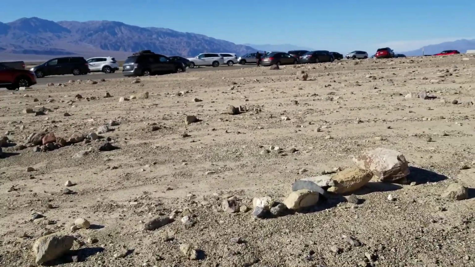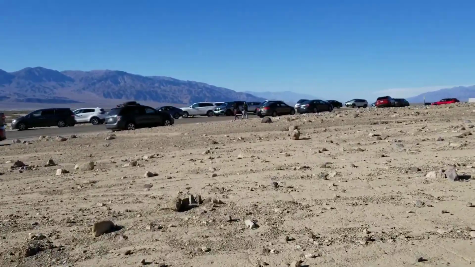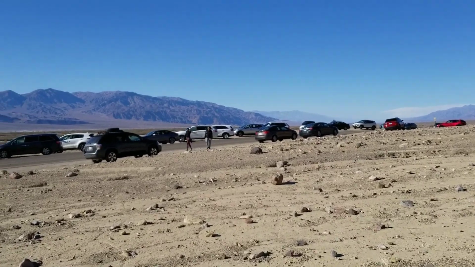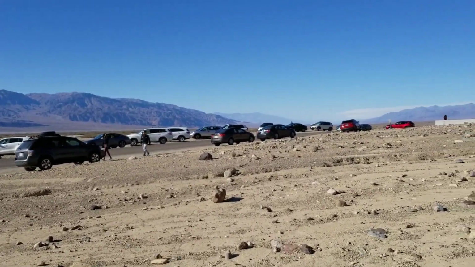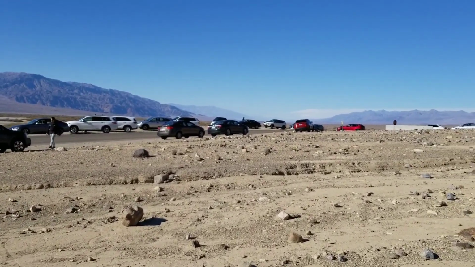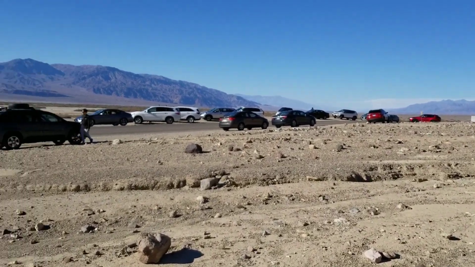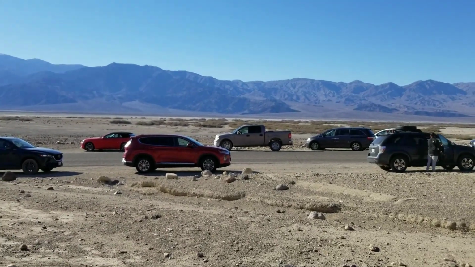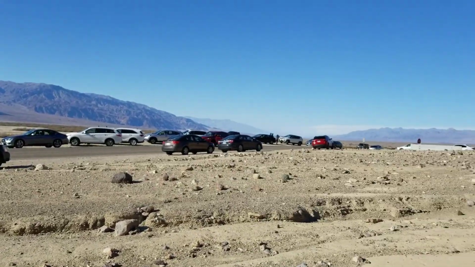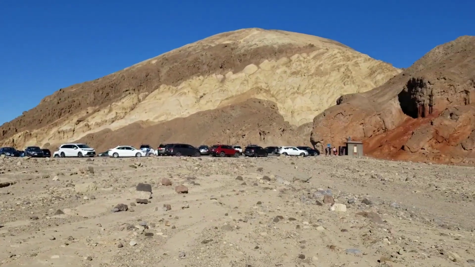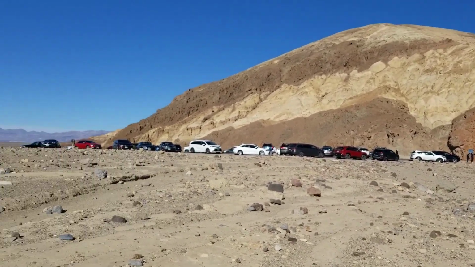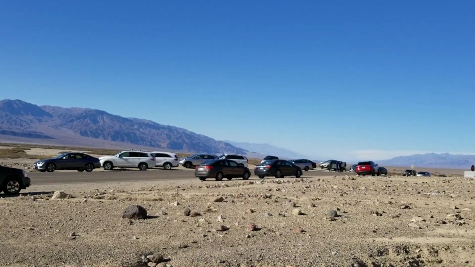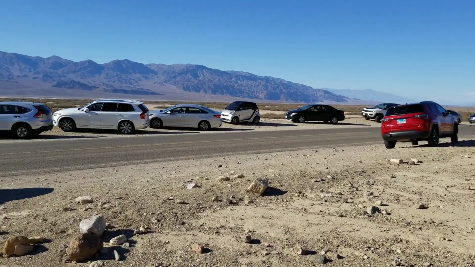On other days, this could go up and down Badwater Road quite a bit further. Here we are, back at the Beast.